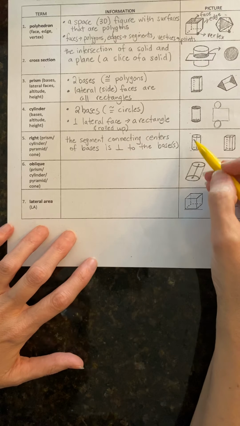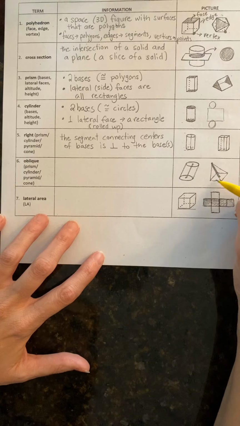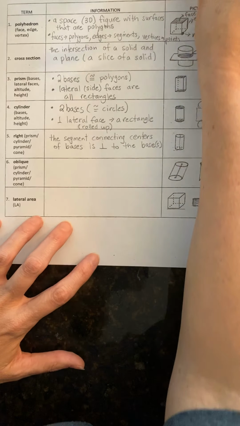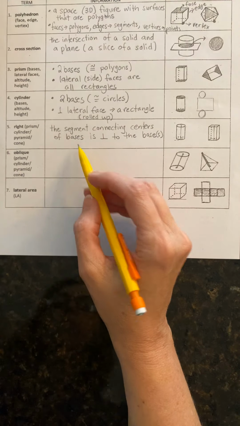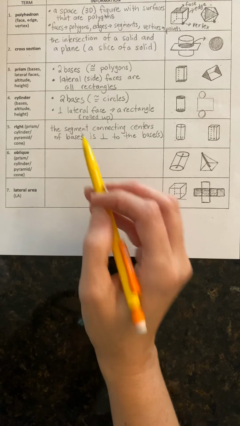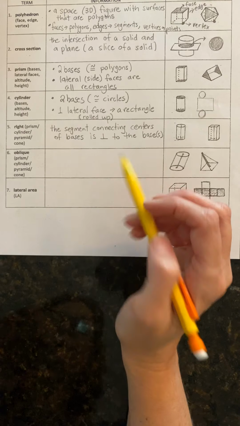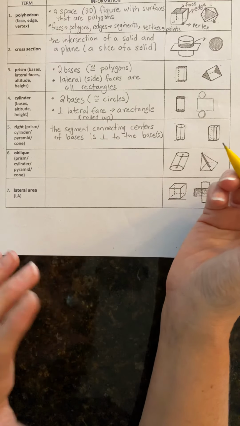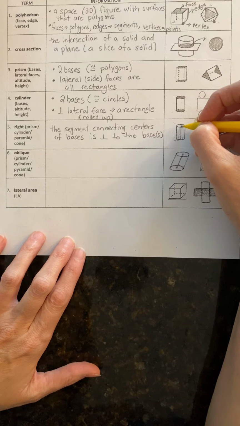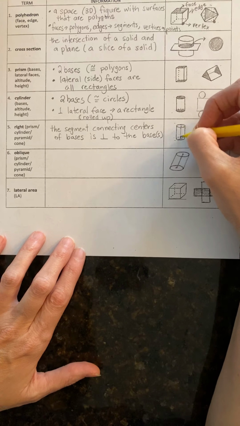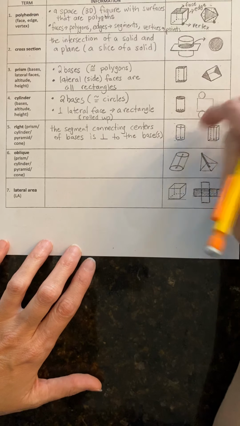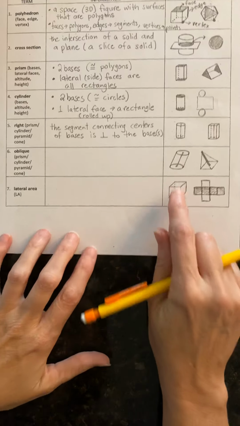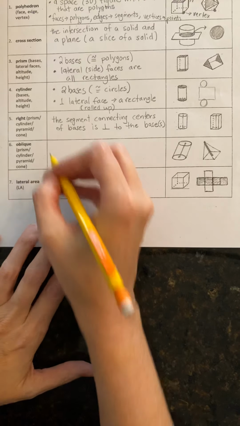Now, sometimes it's two bases, sometimes it's one base, like in a pyramid. So the segment that's connecting the centers of the bases, or the one base to a vertex, is perpendicular to the bases. Or in other words, it's an altitude, okay? So if you draw a segment connecting the centers and it's an altitude or it's perpendicular, that makes it a right one. And then if it's not, that makes it an oblique one.